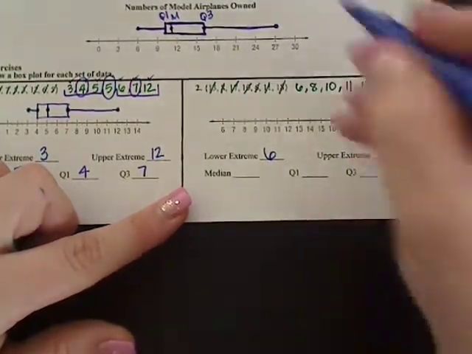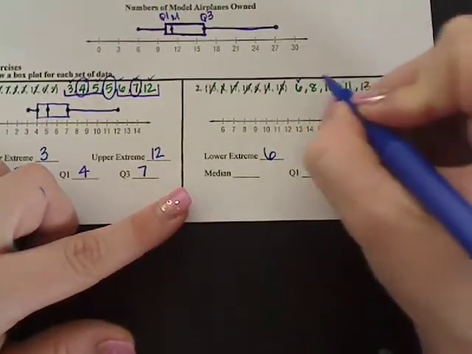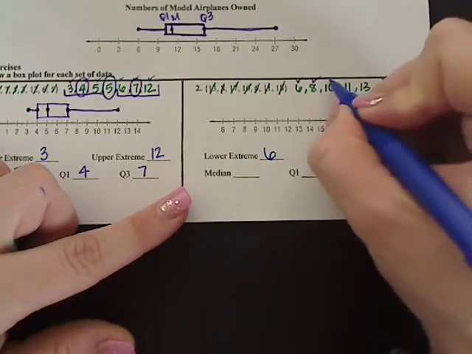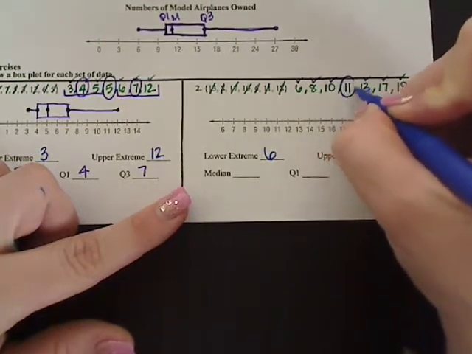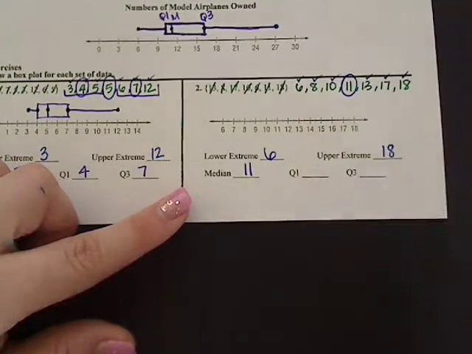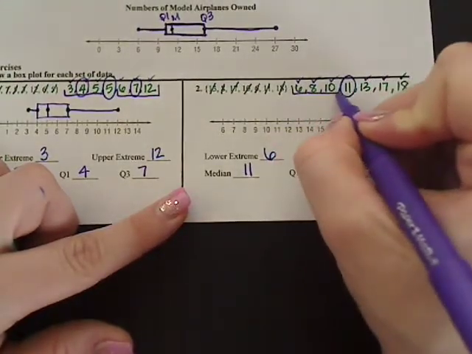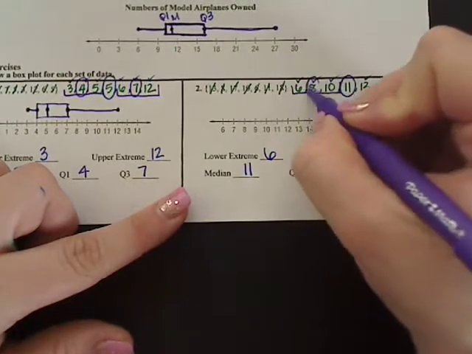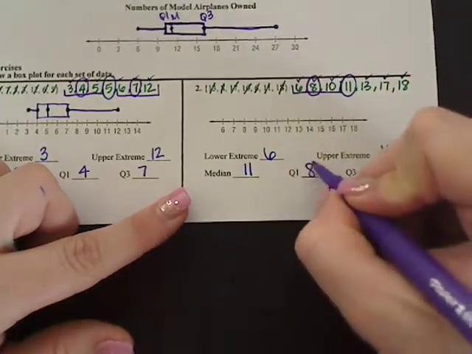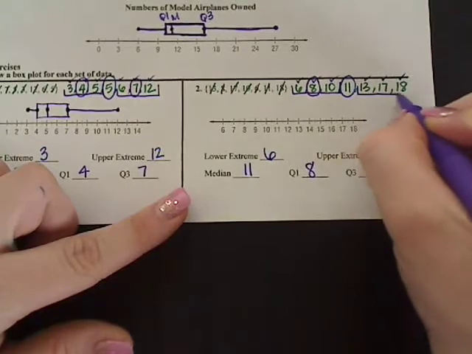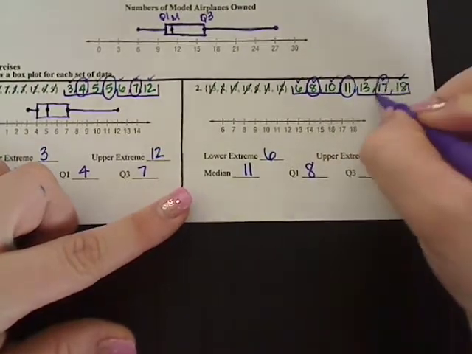Our median is the middle, so let's figure out the middle. That would be 11. Okay. Our quartile 1 is the middle of our lower half of data. That would be 8. Quartile 3 is the middle, or median, of our upper half of data.